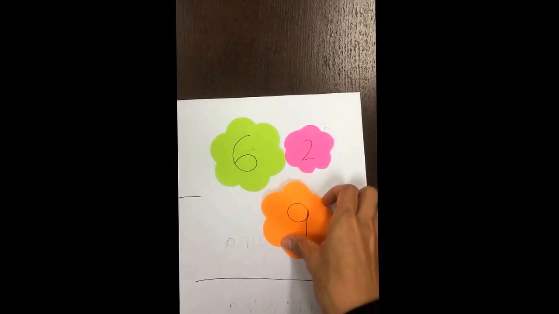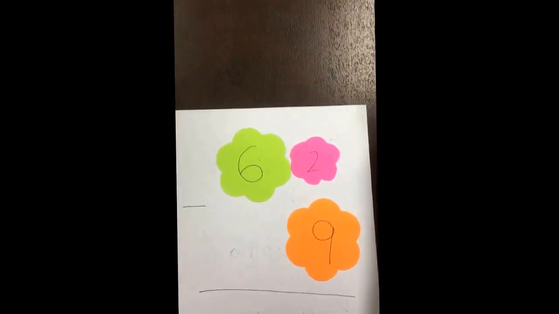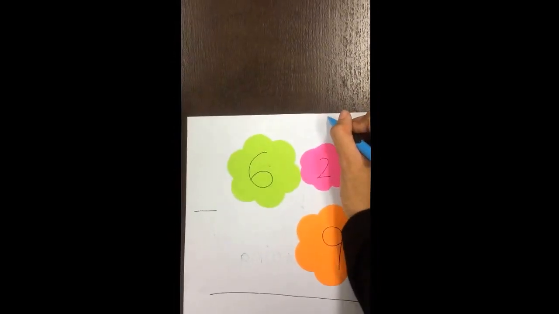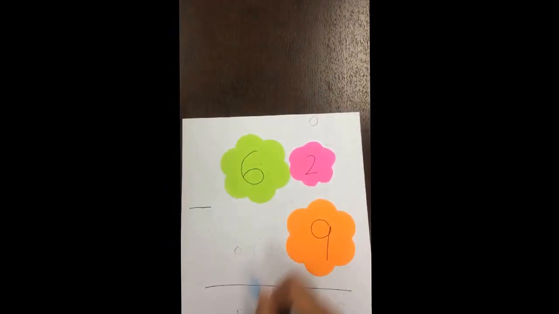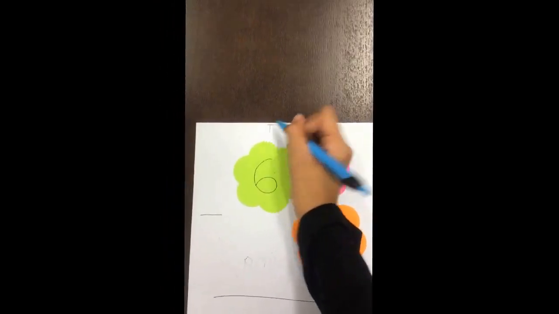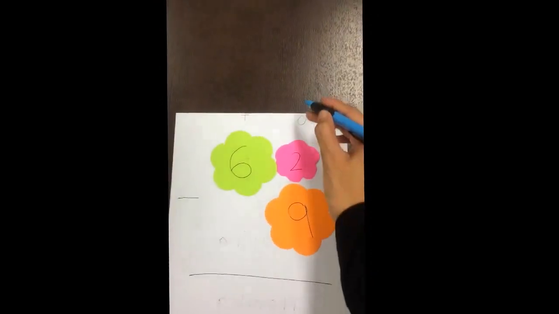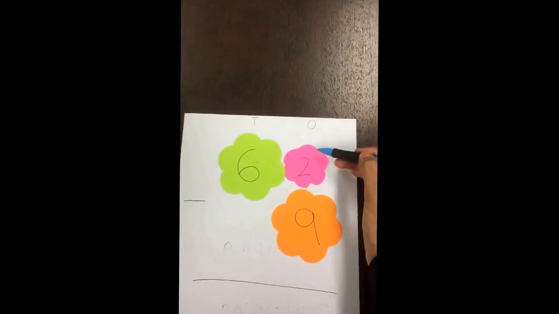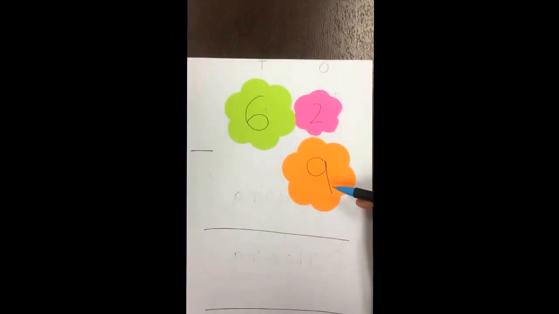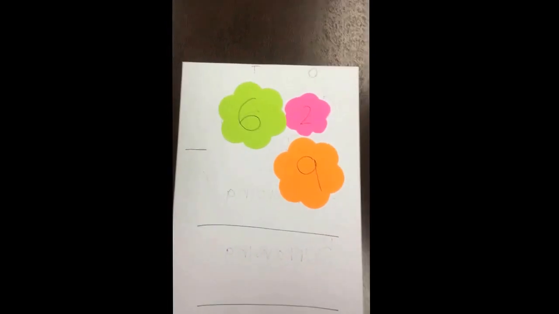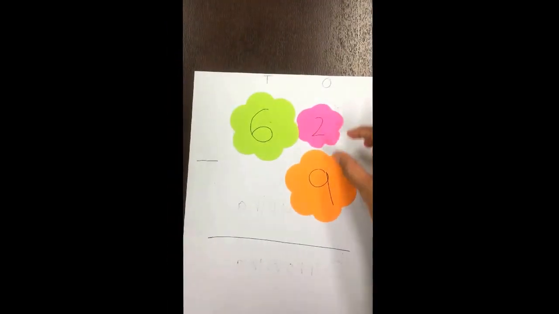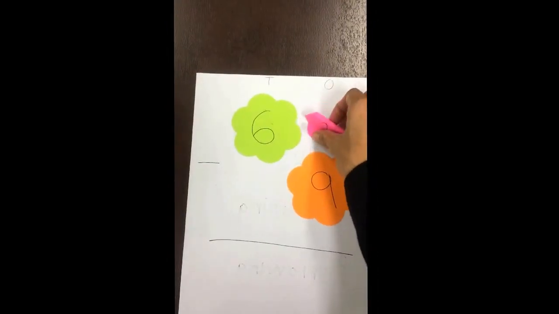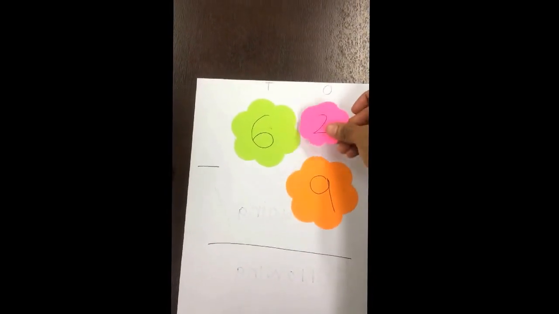Remember your HTO. The last digit is always the ones. The left digit is always the tens. So let's do the ones first. What is 2 minus 9? How can we do that? Because 2 is smaller than 9, we can't make 2 minus 9.